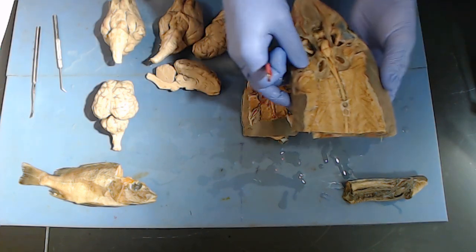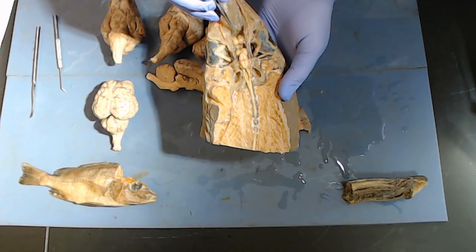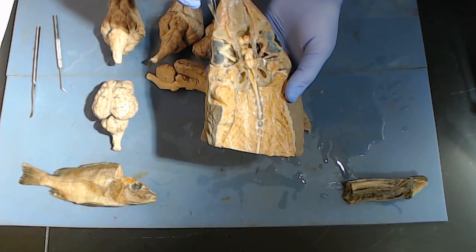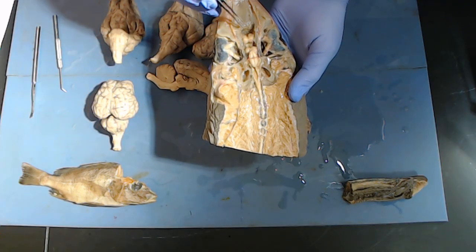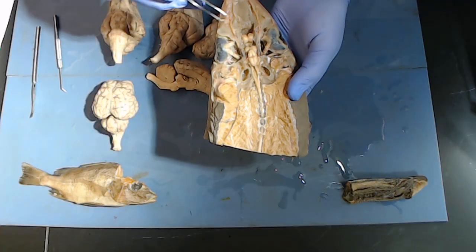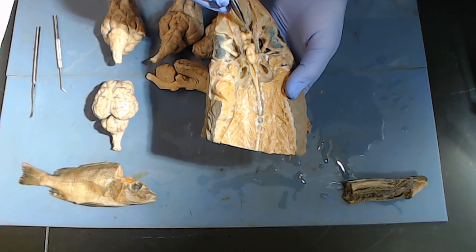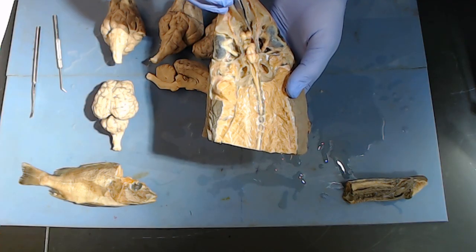The other function of our telencephalon, once again, here's my telencephalon. Here I have not shaved off the superficial areas of the cranium, so you cannot see the olfactory tract. Here you can see still the telencephalon. We also refer to these regions of the telencephalon as the cerebrum. These are my two cerebral hemispheres.